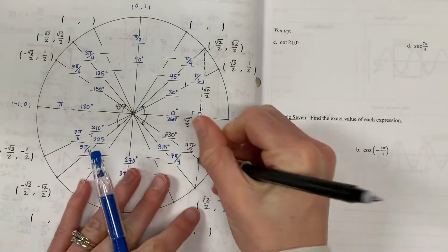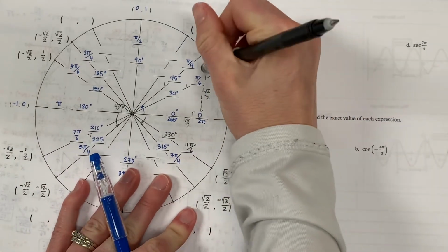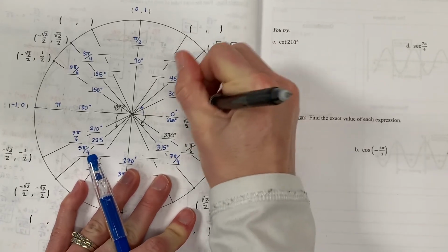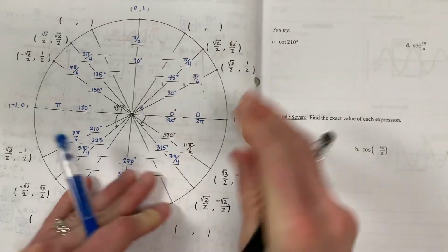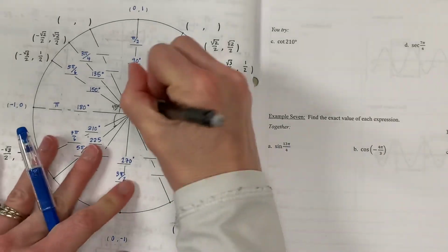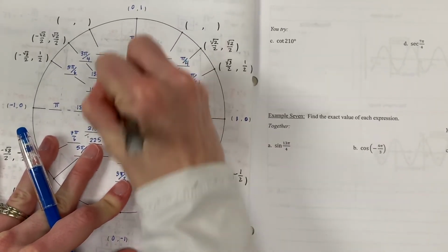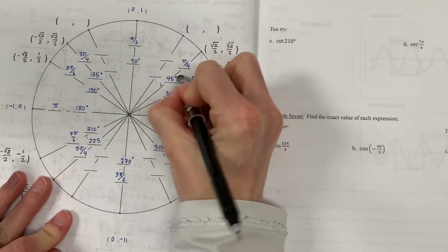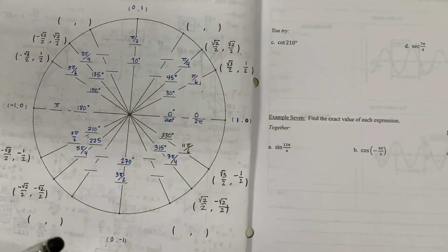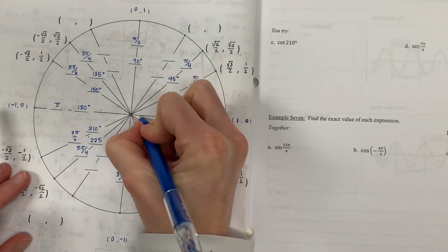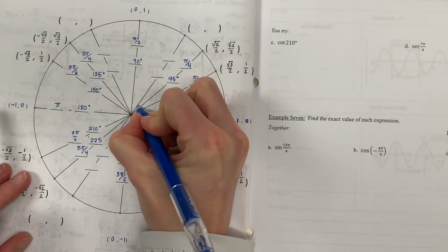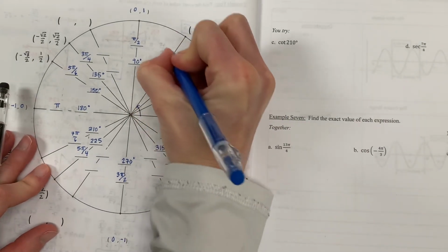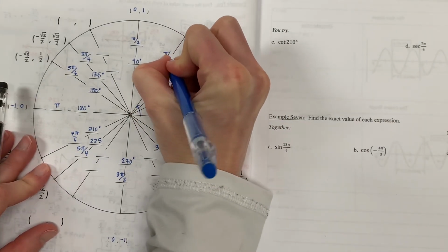Okay, the last angle we're going to look at is our 60-degree angle. Again, I'm going to erase this just so everything is easy to see. Okay, my 60-degree angle goes from the initial side 60 degrees counterclockwise. Okay, 60 degrees is pi over 3 radians.